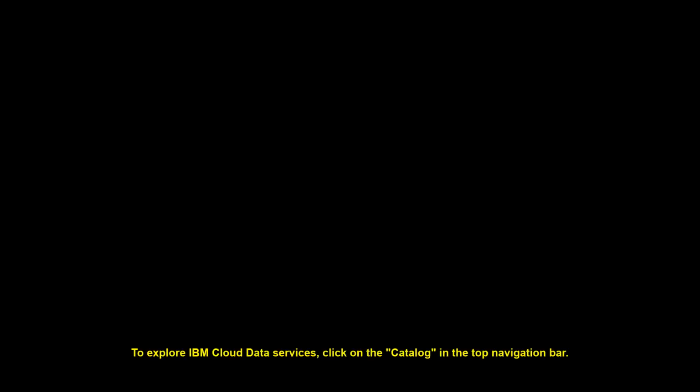To explore IBM Cloud Data Services, click on the catalog in the top navigation bar. In the search bar, type Cloud Data to find available services. Choose the specific cloud data service you are interested in. Carefully review the service details and pricing information.